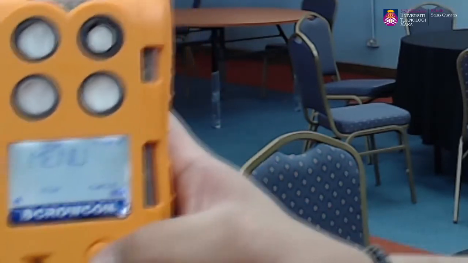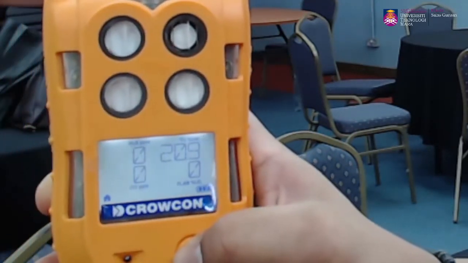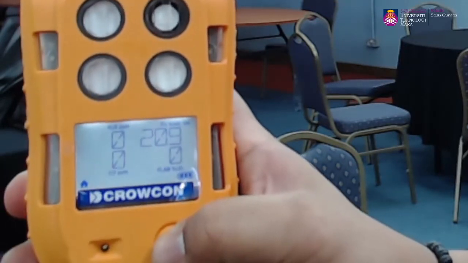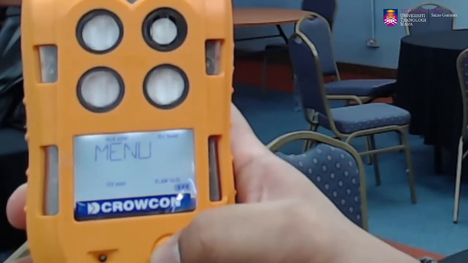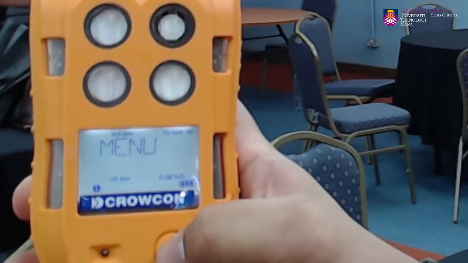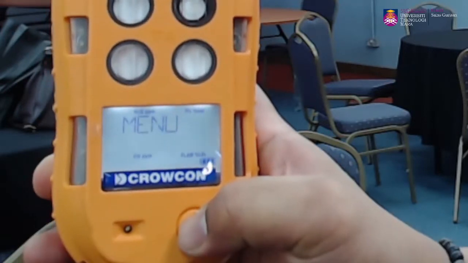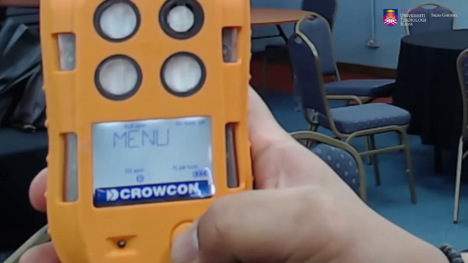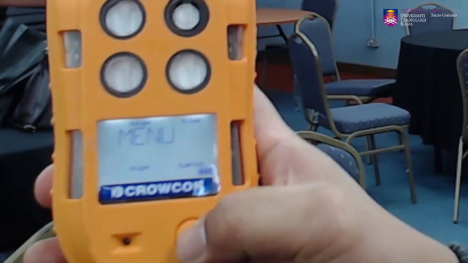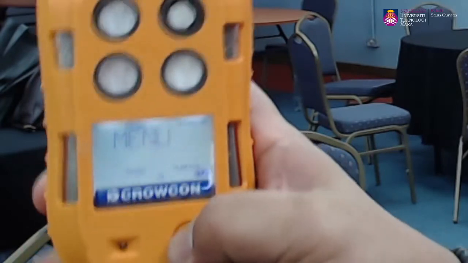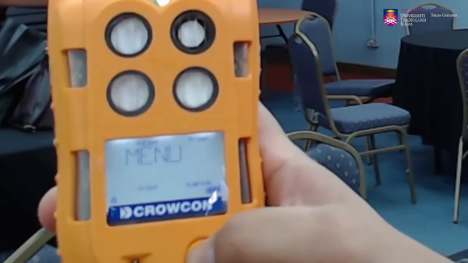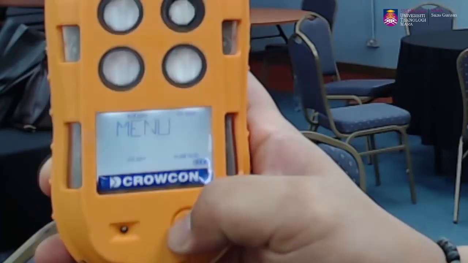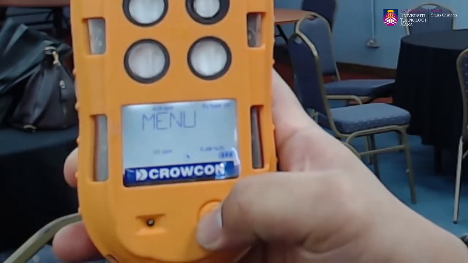So from there, if we want to select, for example, the information section. If we don't select anything, it will go back to the main screen. So to select again, it is double click, menu, then move. If we want STL, we just click until it reaches the STL symbol. Once it appears here, we scroll through until STEL.